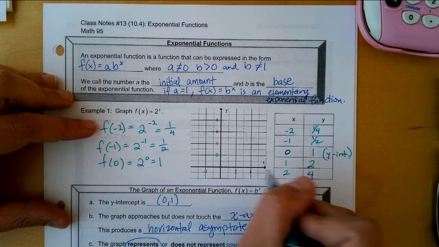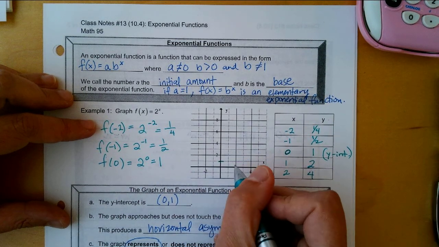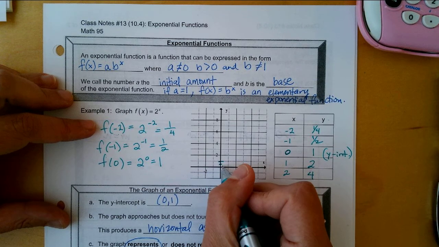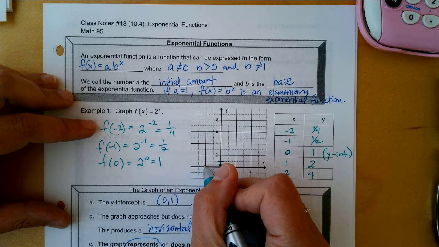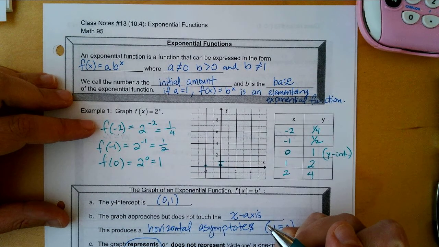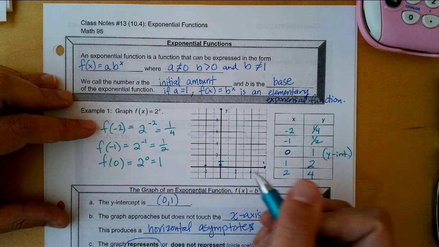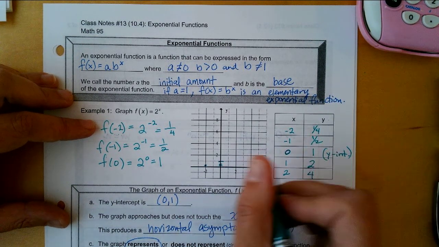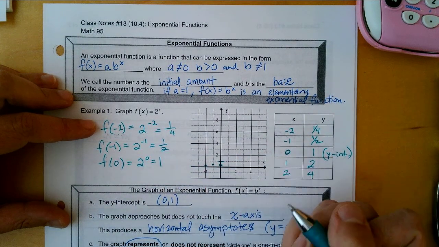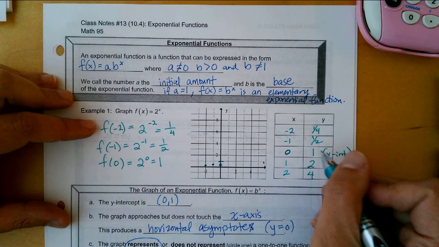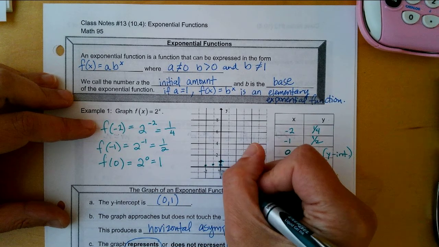And so if we start to graph these points, we have -2, 1/4. Well, here's 1. If I wanted to go 1/4, there's half, there's 1/4. So notice that -2, 1/4 is really close to what? It's really close to 0. Okay. What about -1, 1/2? -1, 1/2 is going to be here, halfway between 0 and 1. Then we have our y-intercept, 0, 1. We have the point 1, 2.